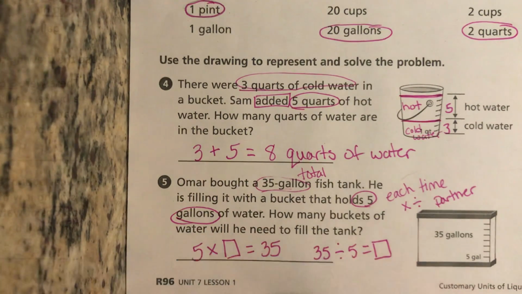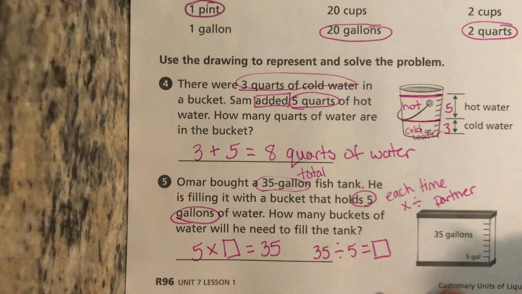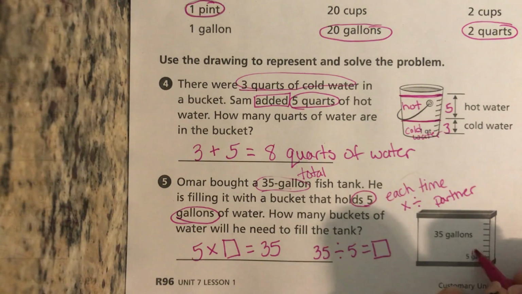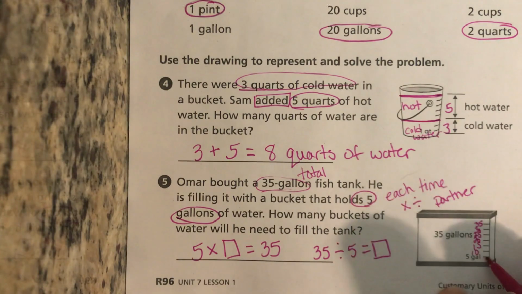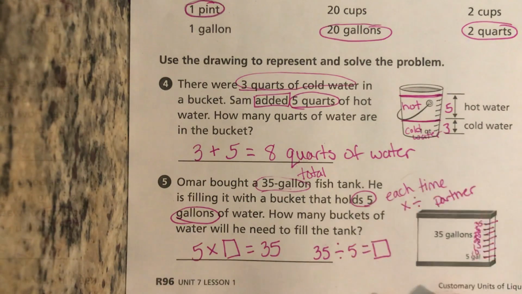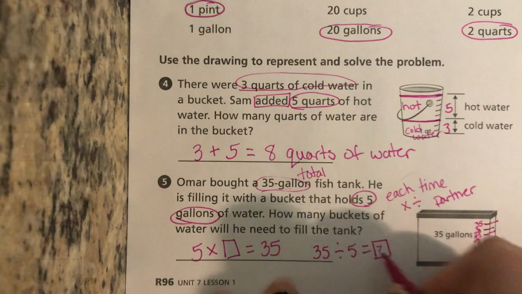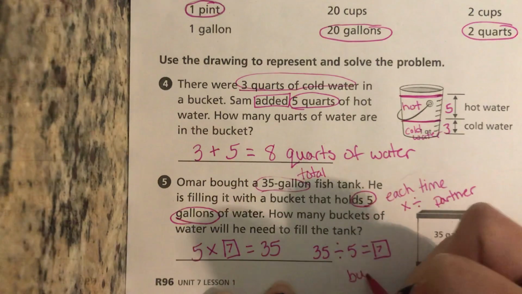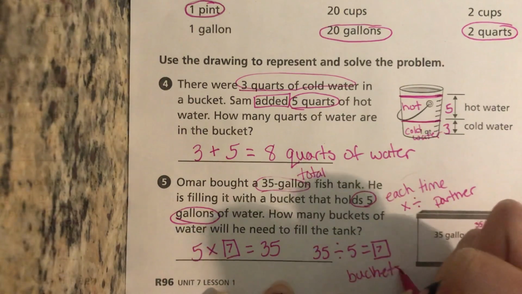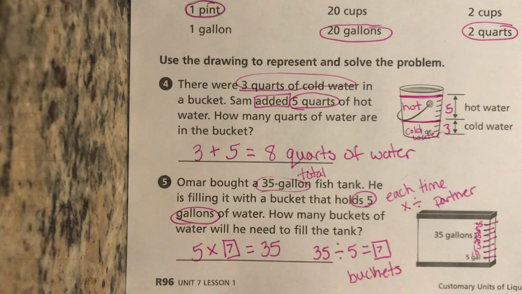Trying to figure out this missing partner, the easiest solution would be to skip count by 5s, right? 5, 10, 15, 20, 25, 30, 35. I counted up 1, 2, 3, 4, 5, 6, 7 times. So it would take 7 buckets full to fill the 35-gallon tank.